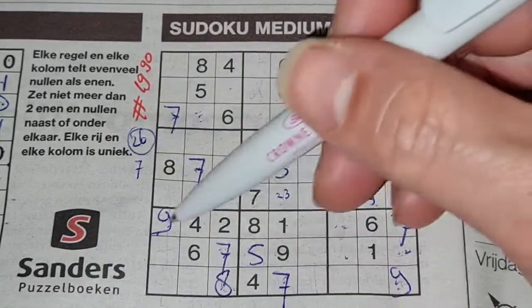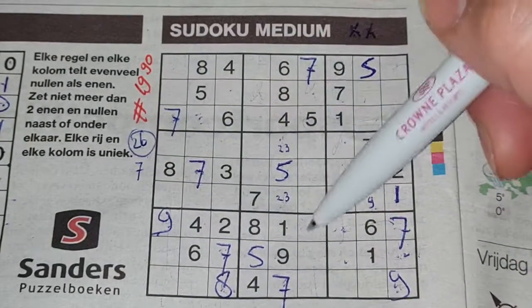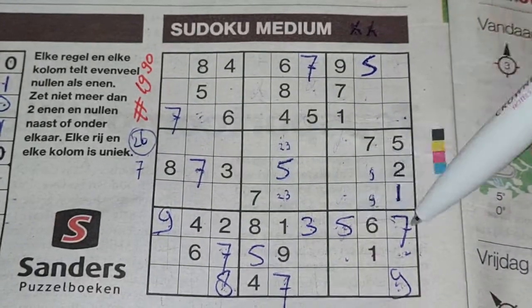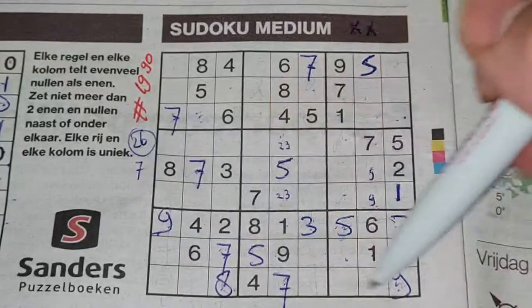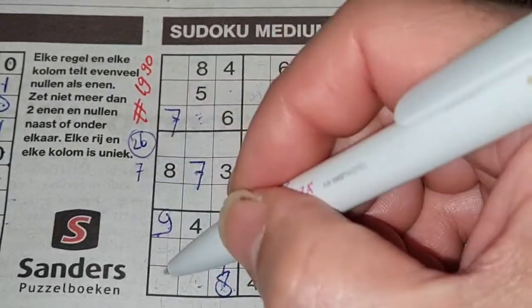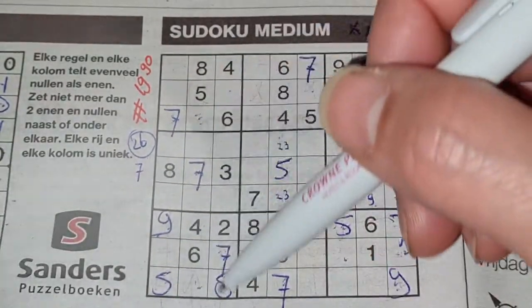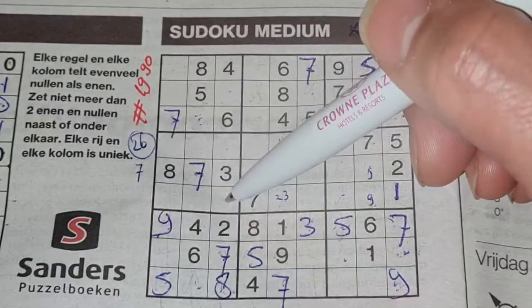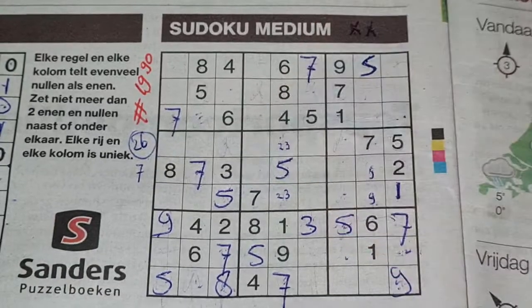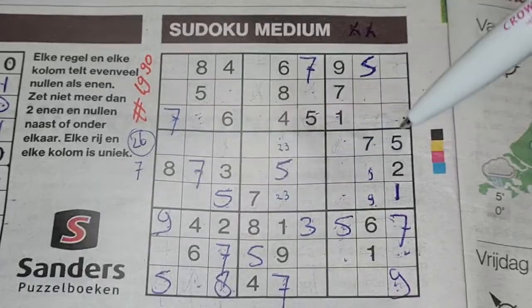Two missing numbers in this row, the 5 and the 3. We see a 5 here, no 5 there, so 5 should be here and the 3 goes there. 5 in this row, 5 in the row below, so in the last row, the only two places for the 5 should be here or there. We see a 5 there, no 5 there, so 5 should be there. 5 in this column, 5 in the second column, so in the third column, only two places for the 5 should be here or there. We see a 5 there, no 5 there, so 5 should be there. And all the 5s are used.